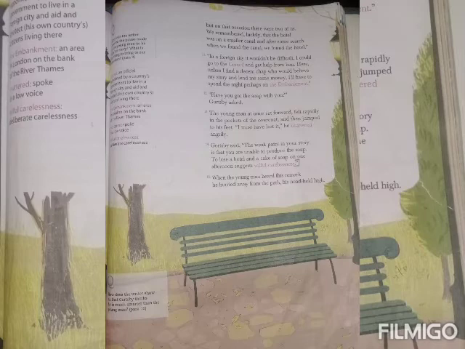Have you got the soap with you? Gatsby asked. The young man at once sat forward, felt rapidly in the pockets of the overcoat, and then jumped to his feet. I must have lost it, he muttered angrily. Gatsby said, the weak point in your story is that you are unable to produce the soap. To lose a hotel and a cake of soap on one afternoon suggests willful carelessness.